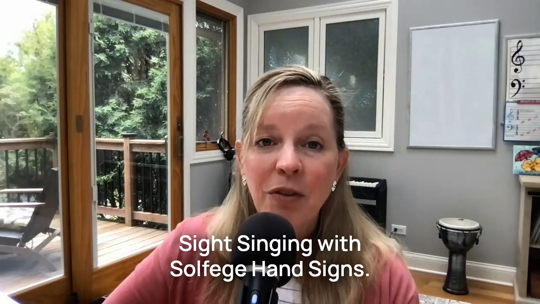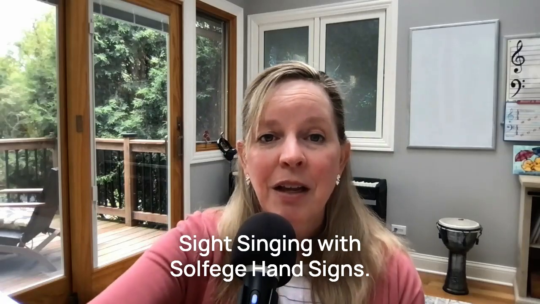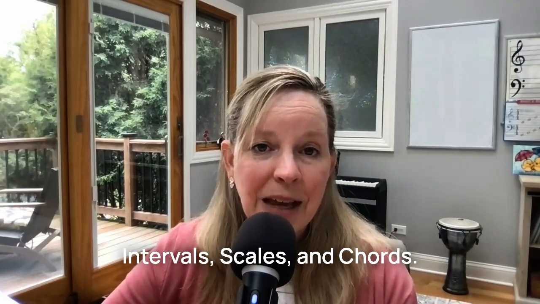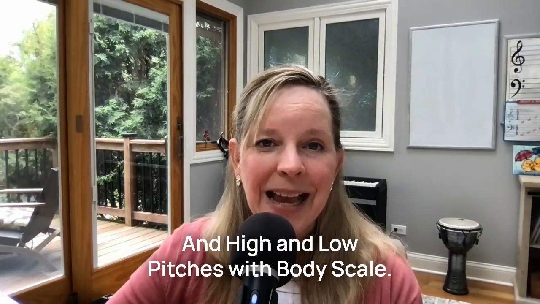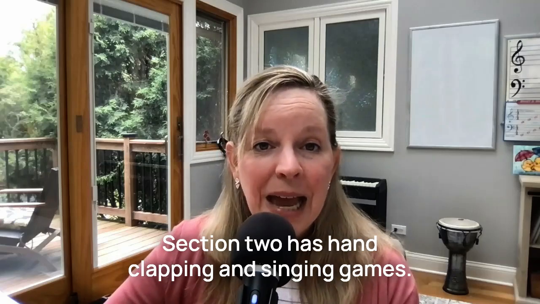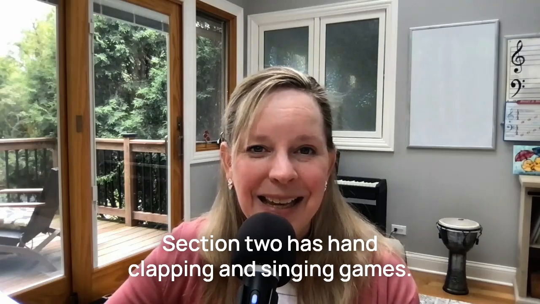Sight singing with solfege hand signs. Dynamics and tempo. Intervals, scales, and chords. And high and low pitches with body scale. Section 2 has hand clapping and singing games.